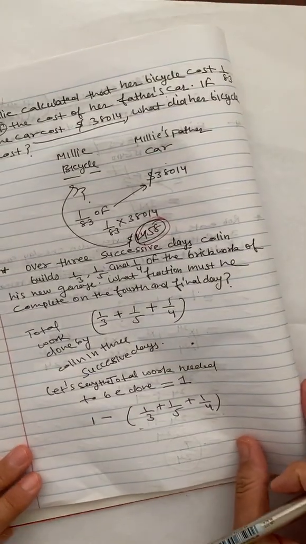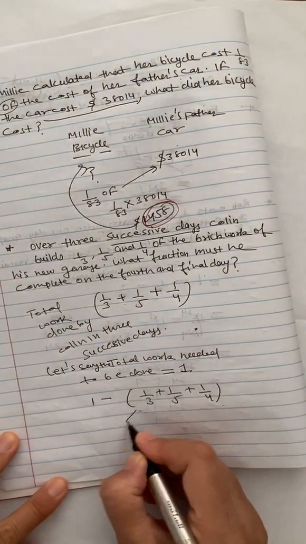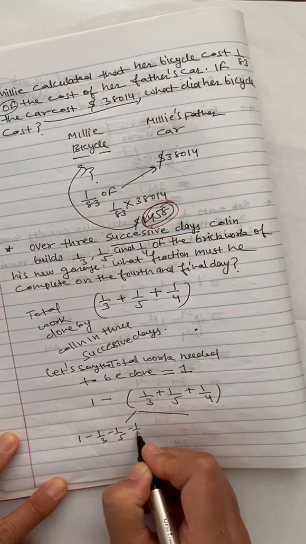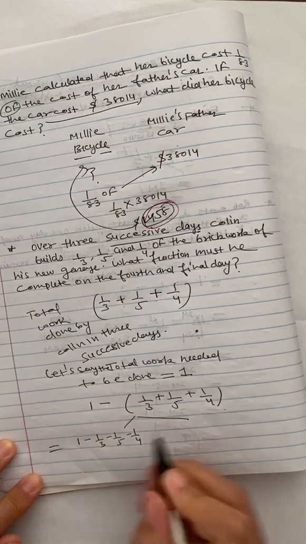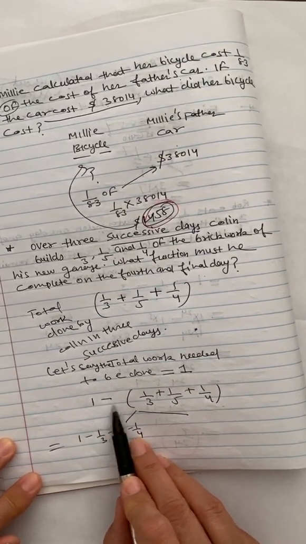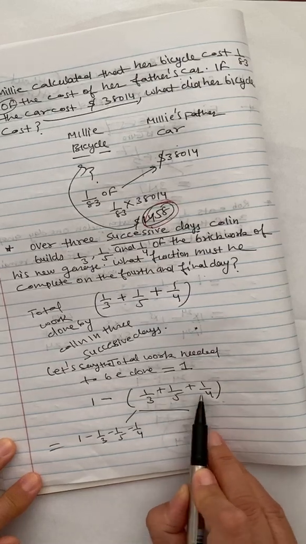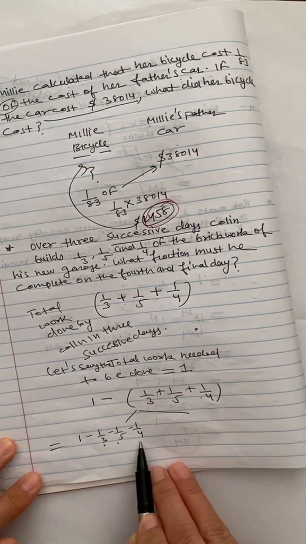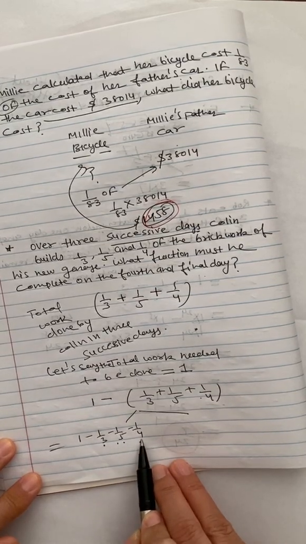Now, you can do this question in 2 different ways. One way you can do is 1 minus 1/3 minus 1/5 minus 1/4. So you can open the bracket here, and when you open the bracket, if you have a negative in front of the bracket, then the sign inside will change. So that's why now we have negative 1/3, negative 1/5, and negative 1/4.